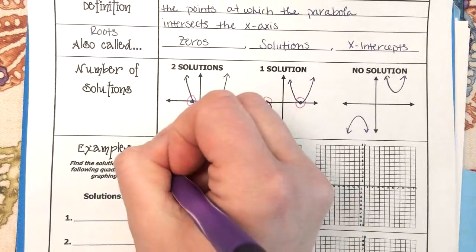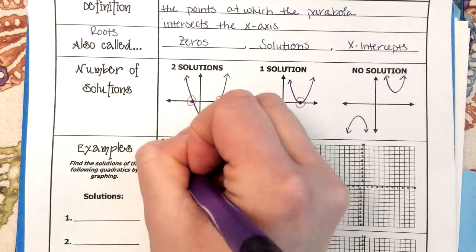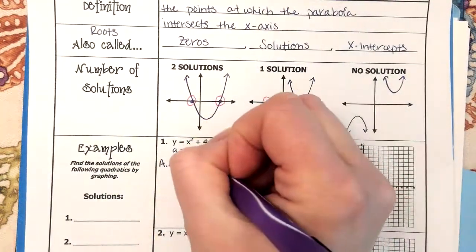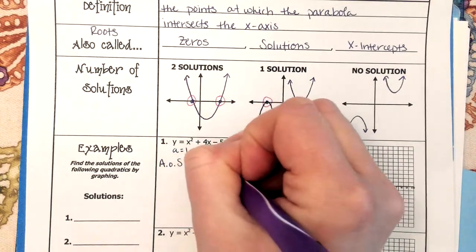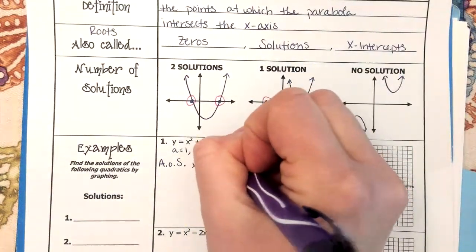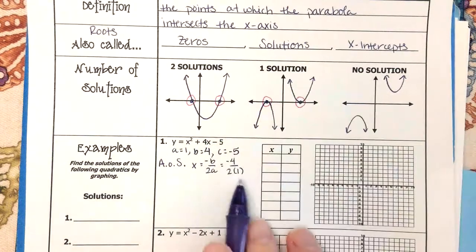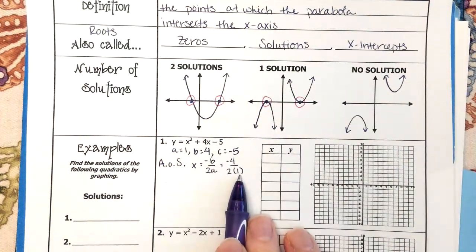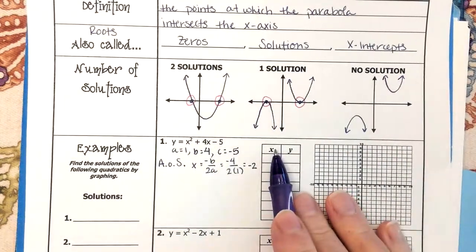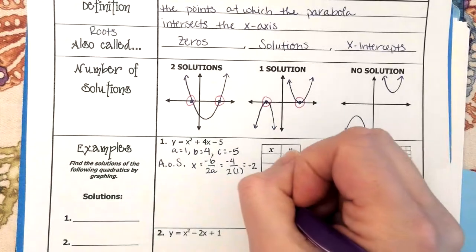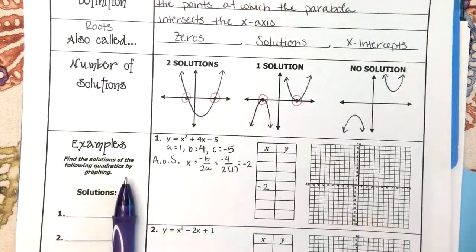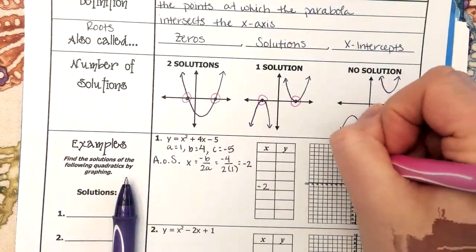Then I'm going to get the axis of symmetry. So I abbreviate axis of symmetry as AOS. My axis of symmetry is x equals -b over 2a, or opposite of b over 2a. Well, b is 4, so the opposite of b is -4 over 2 times a is 1. So then 2 times 1 is 2. -4 divided by 2 is -2. So on my XY table, I find the middle, and that's where I put my axis of symmetry. I will also draw my vertical line on my graph.